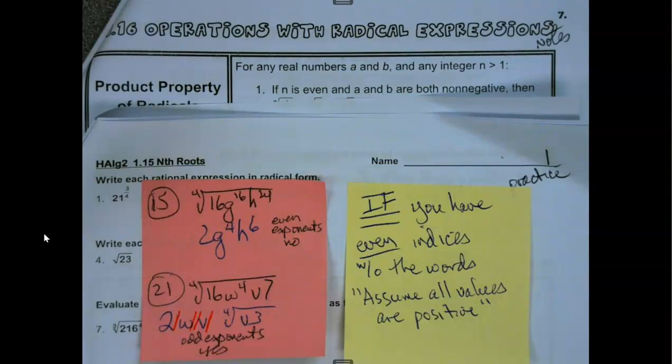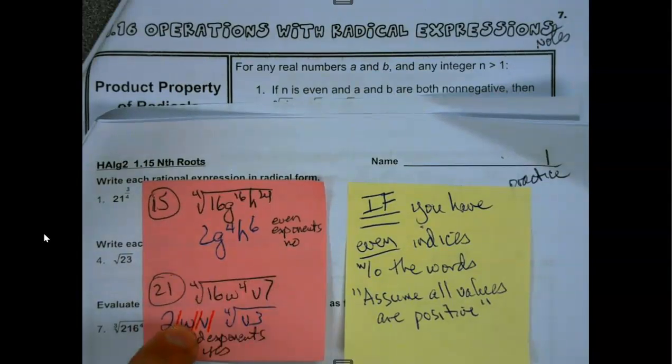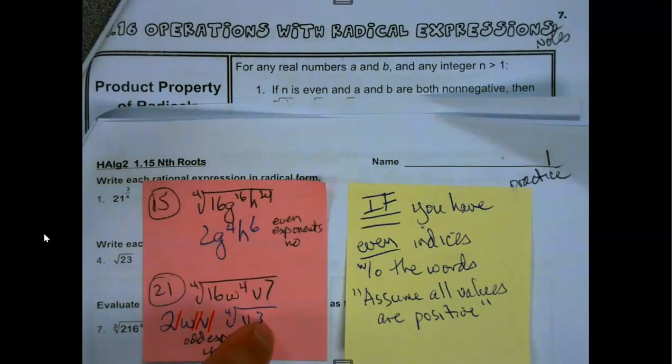However, if when you broke out of the radical like you did on 21, 4 divided by 4 is 1, that's not even. 4 goes into 7 one time with 3 left over. If you come out here and your exponents are odd, 1, 3, 5, something like that, that's where the absolute value comes into play. Because if this were negative, that would change the value of the problem.